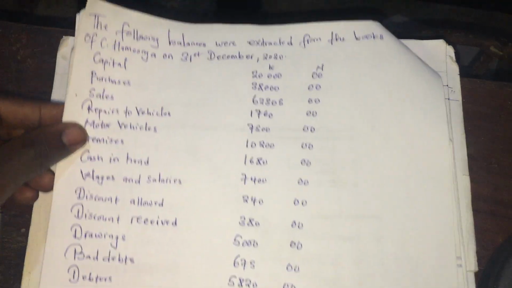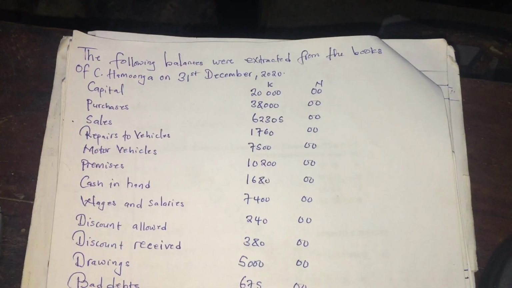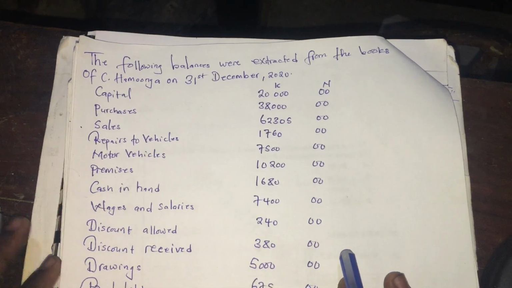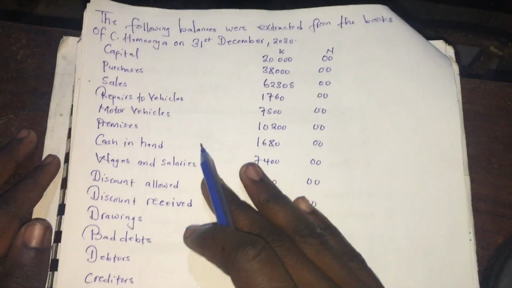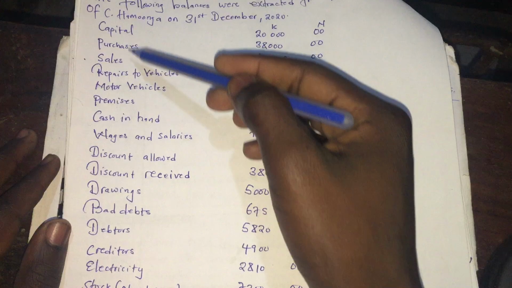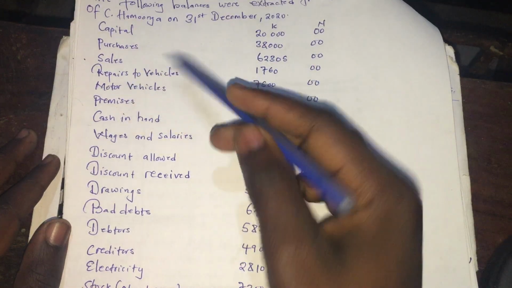Whenever you face a question concerning the trading profit and loss account, there are certain steps you must follow. You must have a pencil. If you check, we do have items here: capital, purchases, sales, repair.